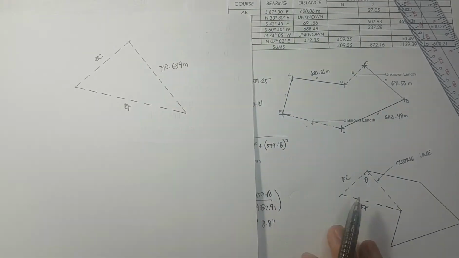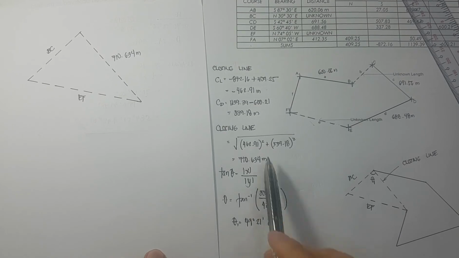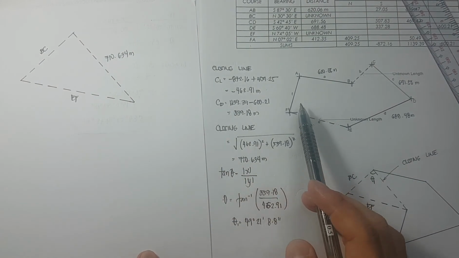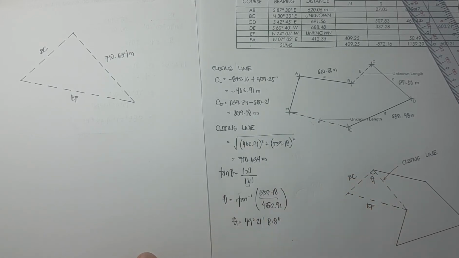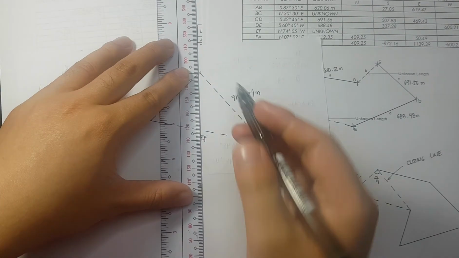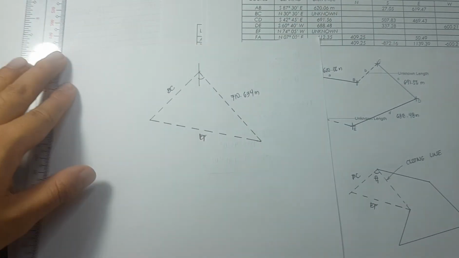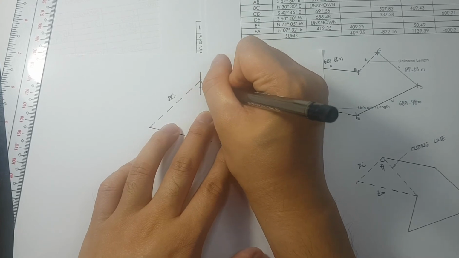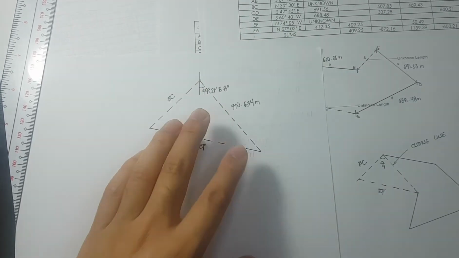So we have here the theta, the bearing 1. If we base it from the sign, it is from south going east. So on this side, from south going east, the angle here is 49 degrees 21 minutes 8.8 seconds.